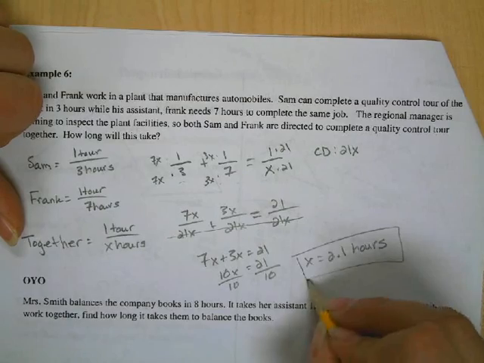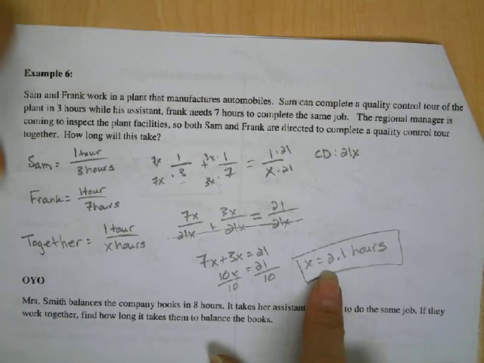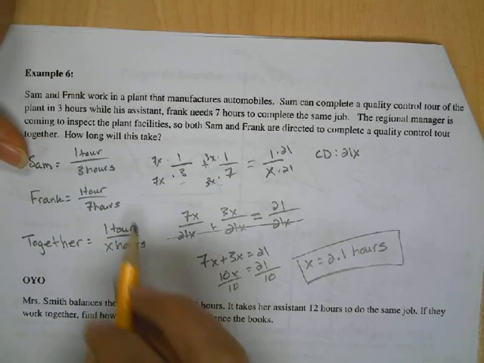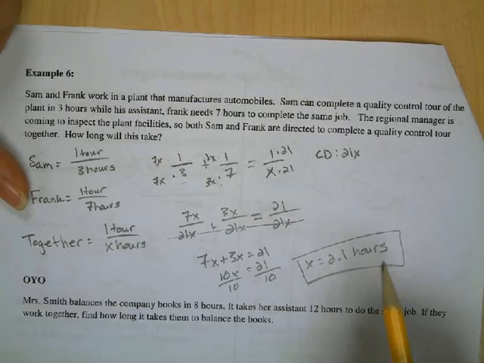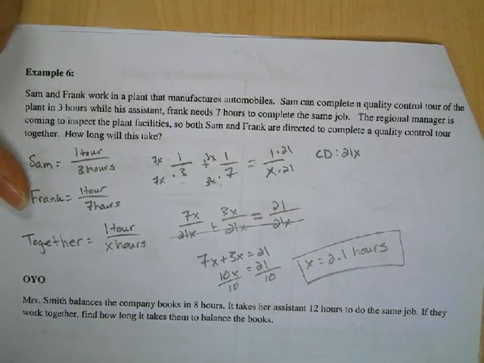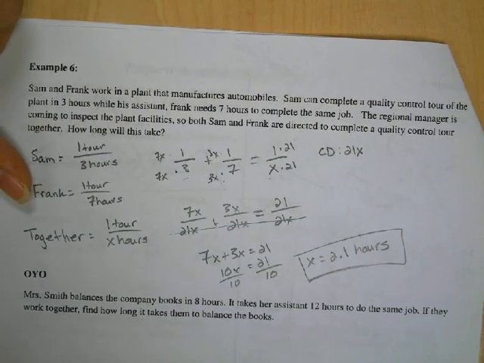hours, which is logical, and you do need to check and make sure it's logical. If it takes Sam 3 hours all by himself, if Frank helps, even if he's slow, okay, it's going to be less, which it is. We got 2.1 hours. Now we can work on this thing together.